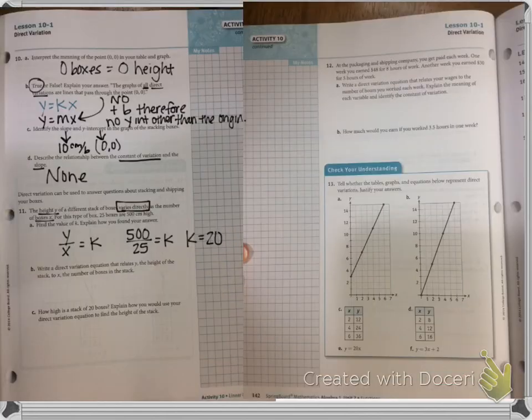Okay, so looking back here. B, write a direct variation equation. Here we go. Box it. Direct variation equation that relates y to the height of the stack x to the number of boxes. So what would it be? Y equals what? What was your slope? 20x.